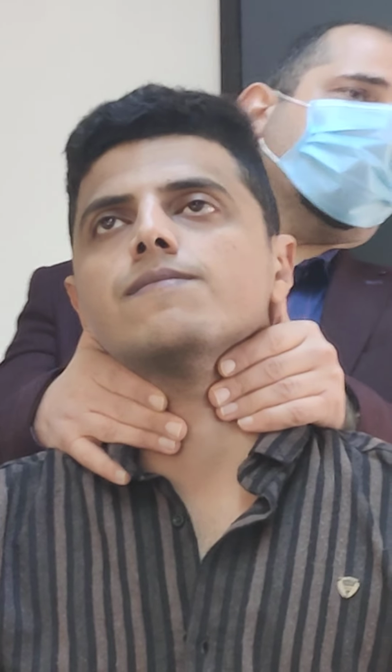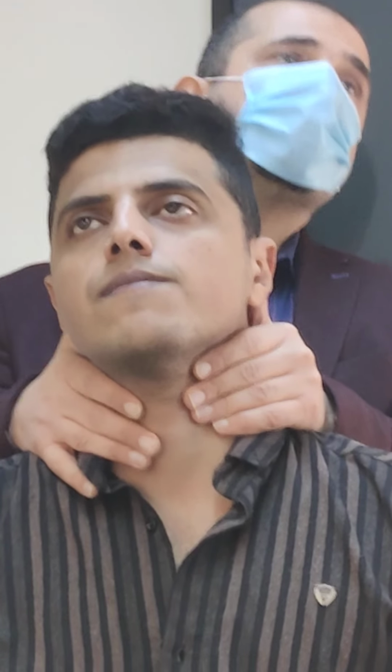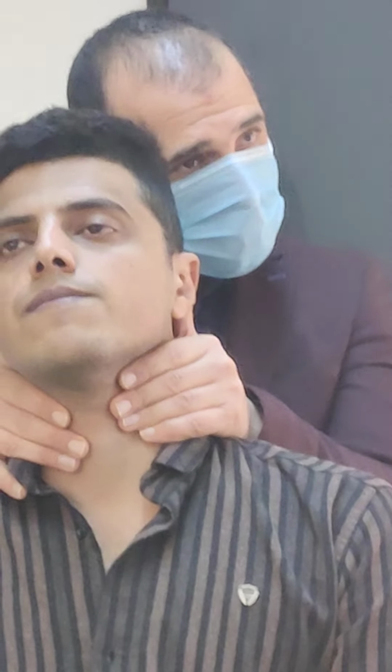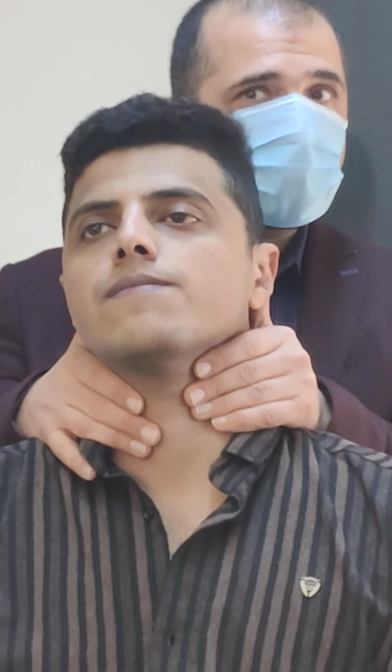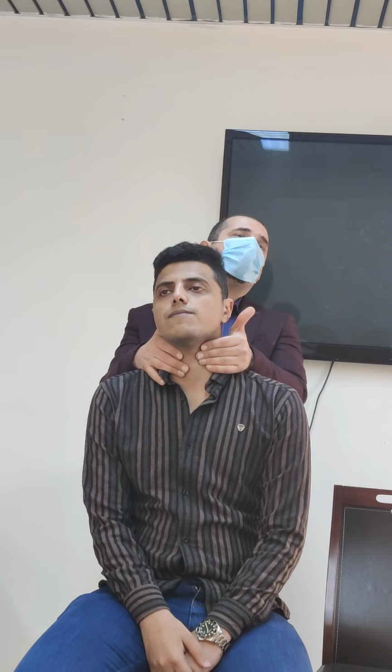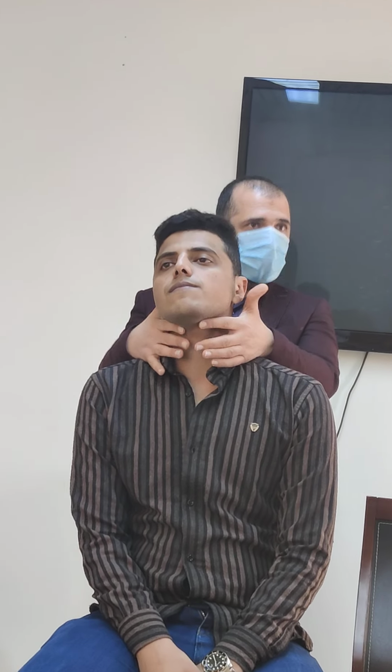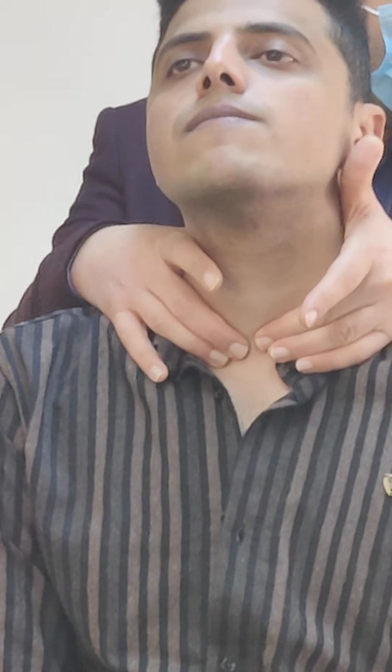What did I find? I found a mass about 3 by 4 cm, with a globular, rounded surface, not tender, and not hot, in relation to the nearby structures. I also ask him to swallow, to see whether it moves with swallowing or not. I can't get above it, I can't get below it. Then relax, and do the same thing on the other side.